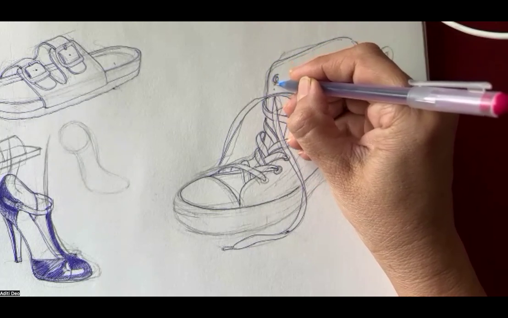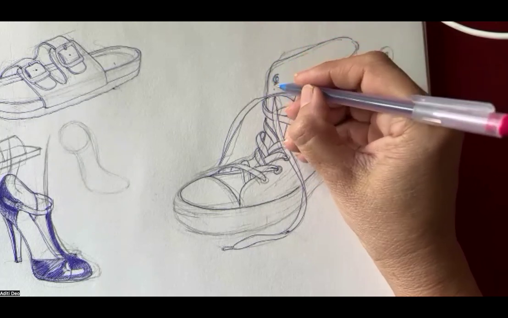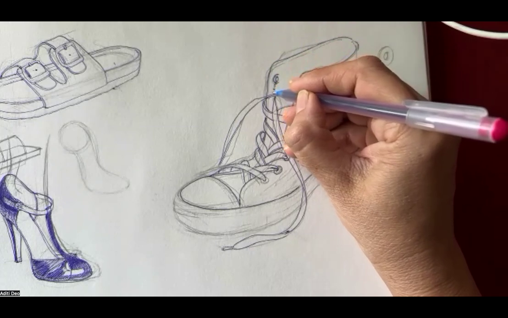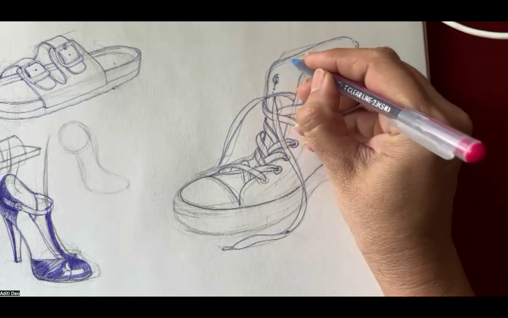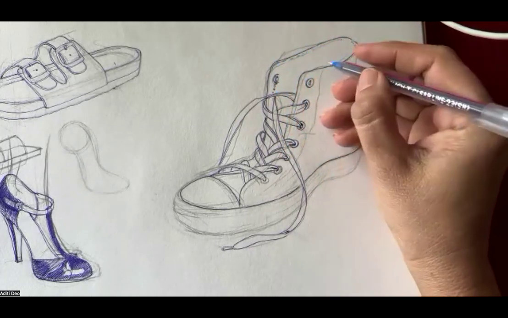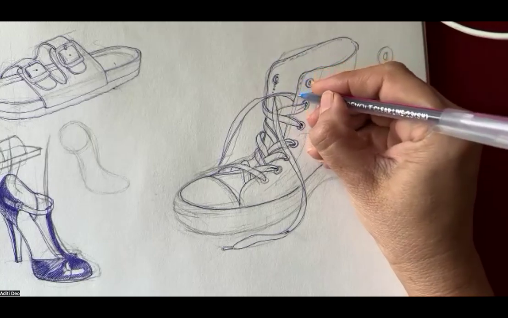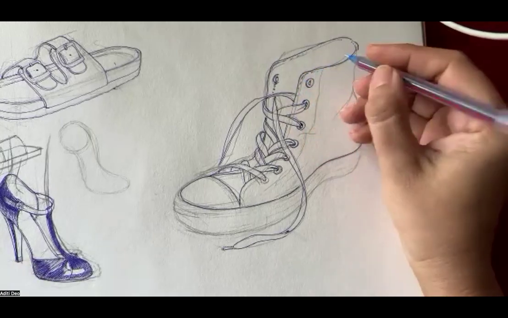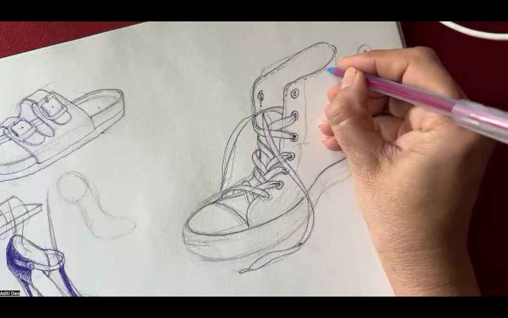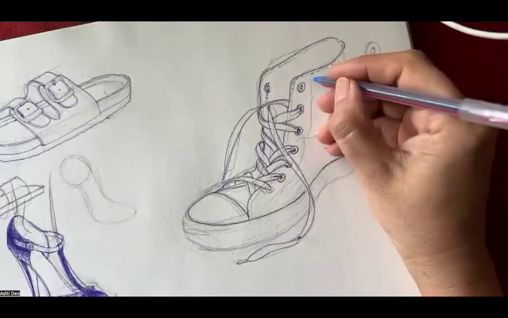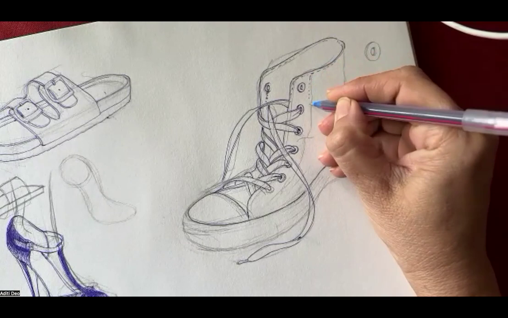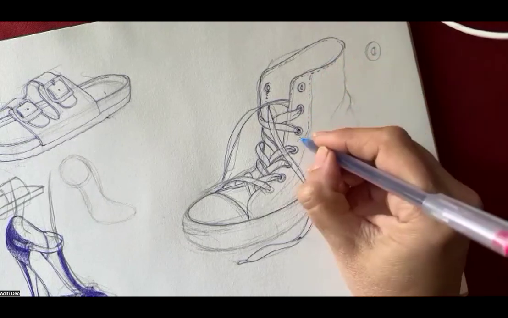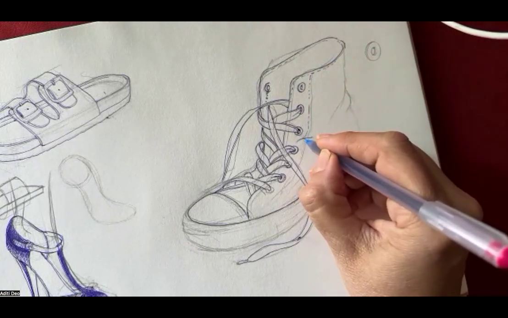You can make a few marks over here for the stitches. And literally, you don't have to go overboard in making the stitches entirely. It's a few marks is fine.